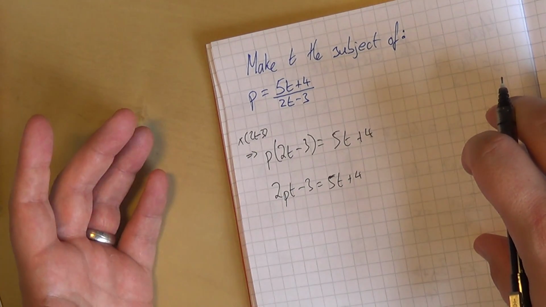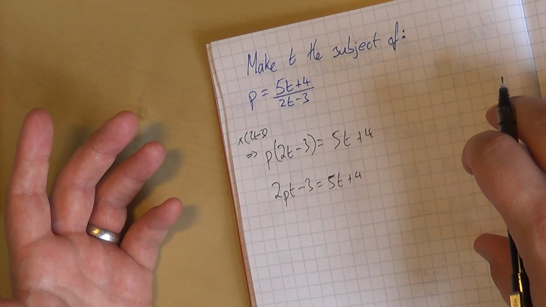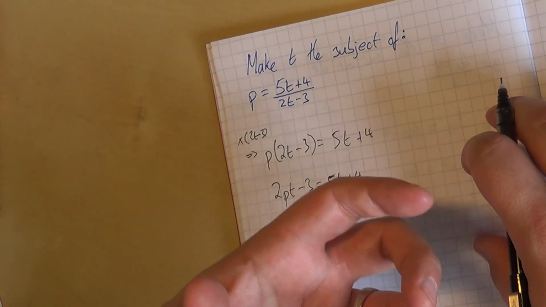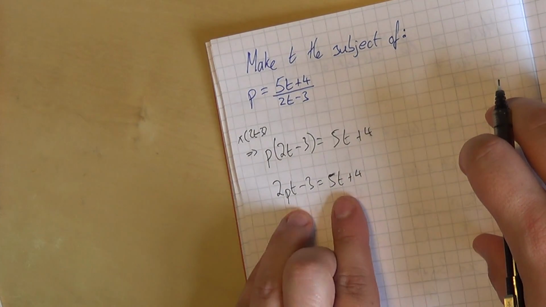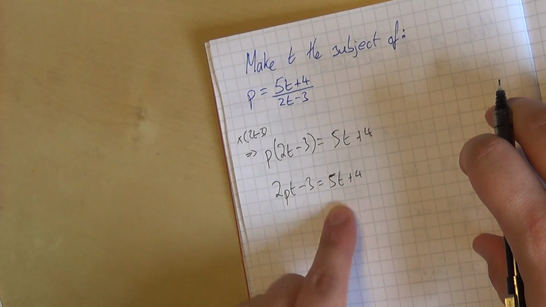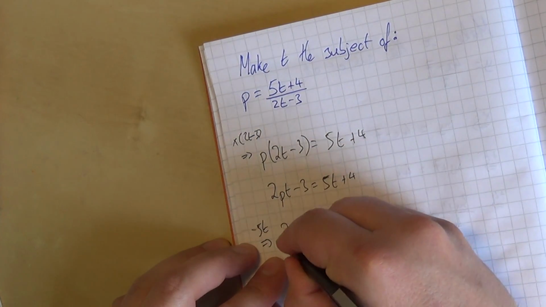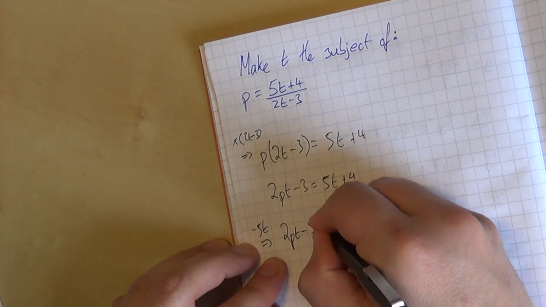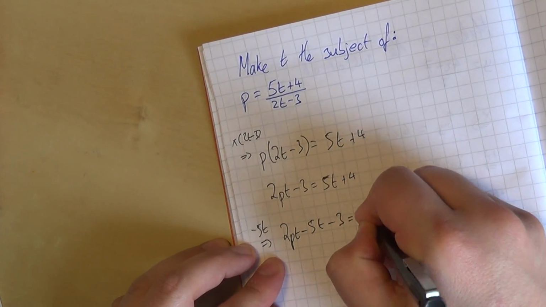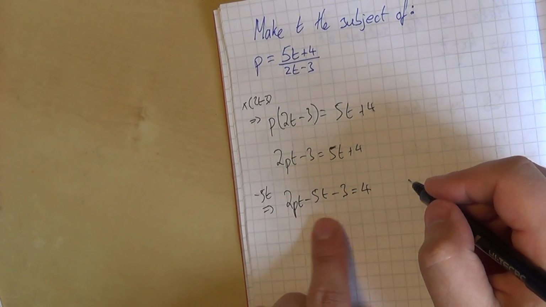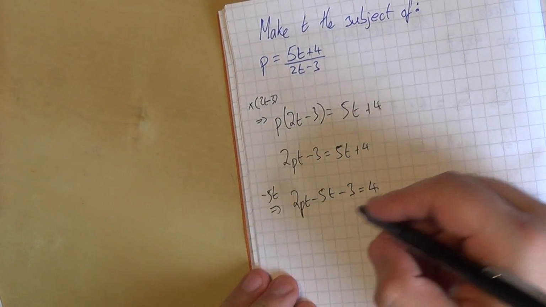So that's a useful heuristic if you've got a problem that you don't know what to do with yet. Maybe bring the things you care about to one side. Here it's the t's. So we're going to take 5t from both sides. So we get 2pt take 5t take 3p is 4. And we're going to leave these t's alone, so we're going to add 3p to both sides to move it over there.